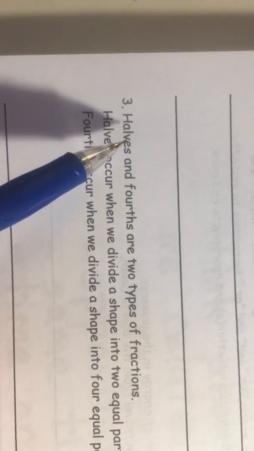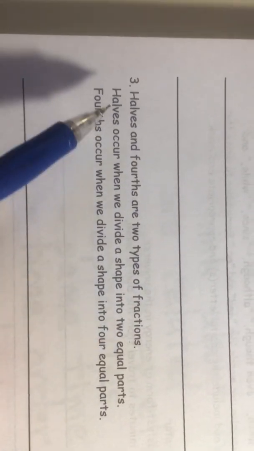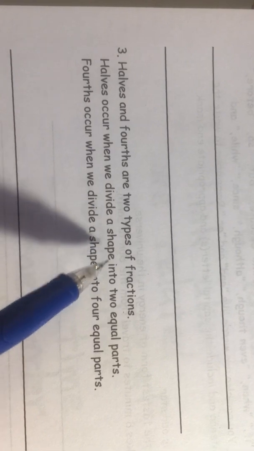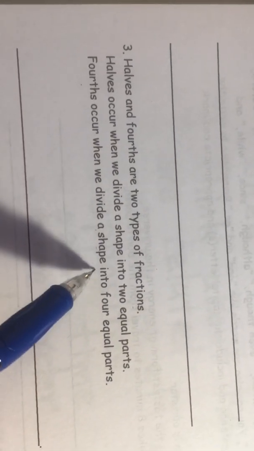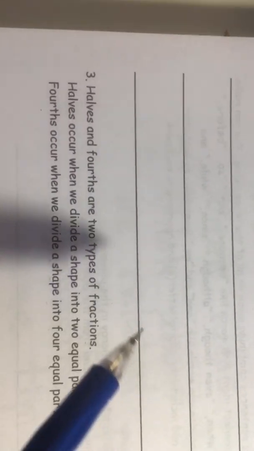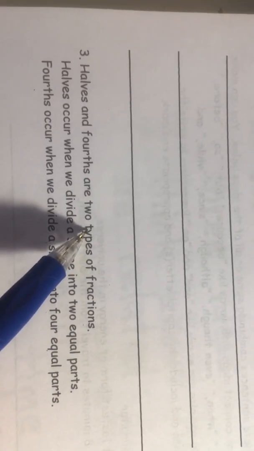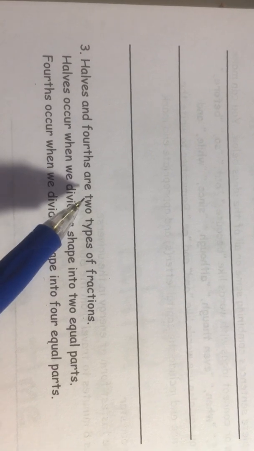Number 3, halves and fourths are two types of fractions. Halves occur when we divide a shape into 2 equal parts. Fourths occur when we divide a shape into 4 equal parts. So what is the relationship? The first sentence talks about halves and fourths.